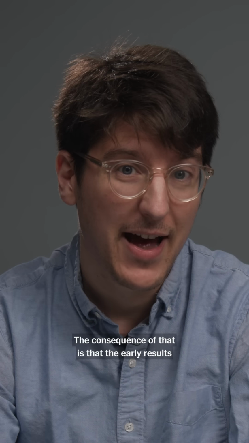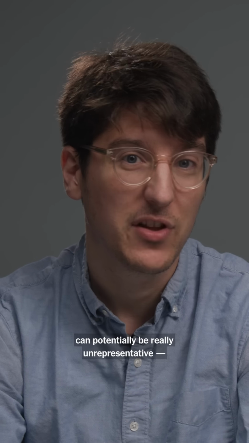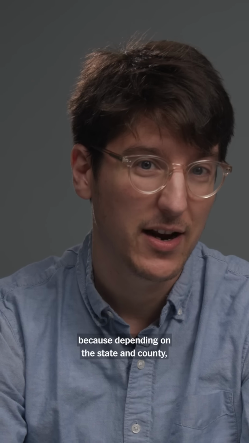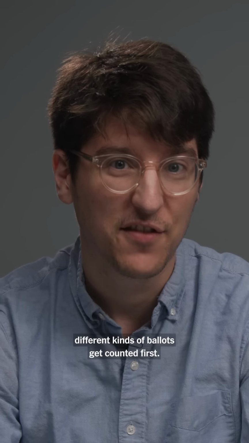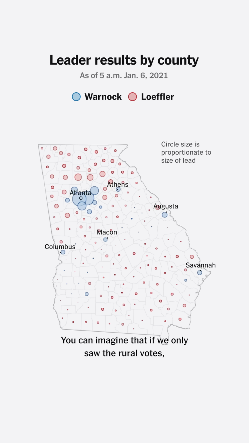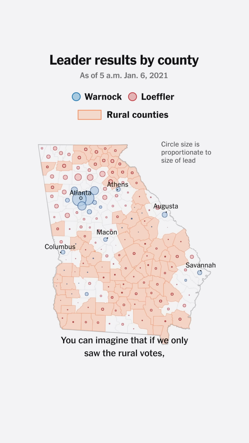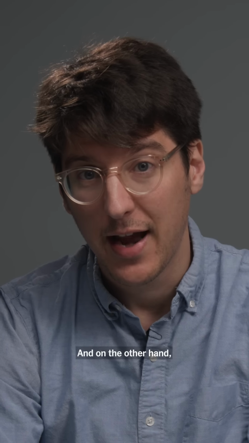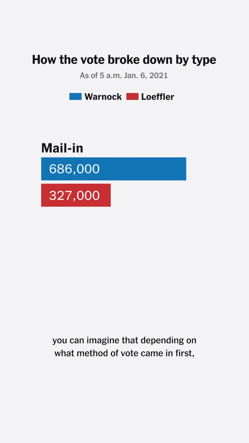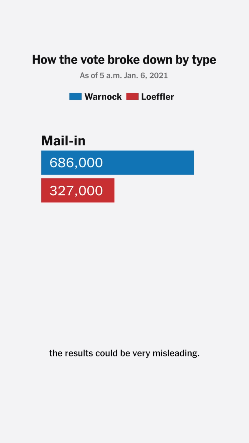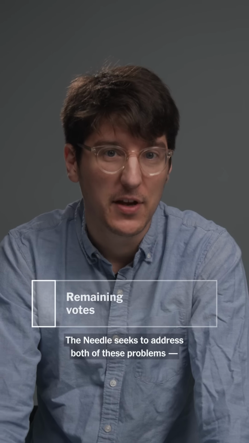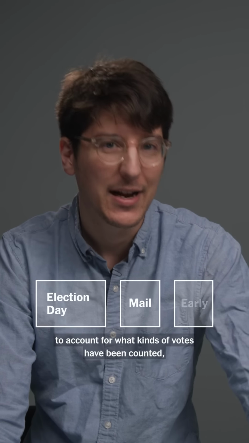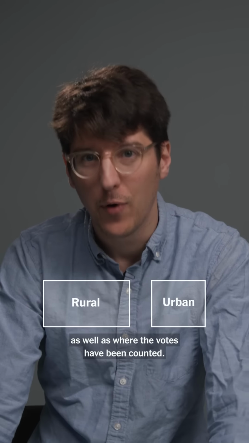The consequence of that is that the early results can potentially be really unrepresentative because depending on the state and county, different kinds of ballots get counted first. You can imagine that if we only saw the rural votes, you would think that Loeffler was headed for a blowout victory. And on the other hand, depending on what method of vote came in first, the results could be very misleading. The needle seeks to address both of these problems, to account for what kinds of votes have been counted, as well as where the votes have been counted.